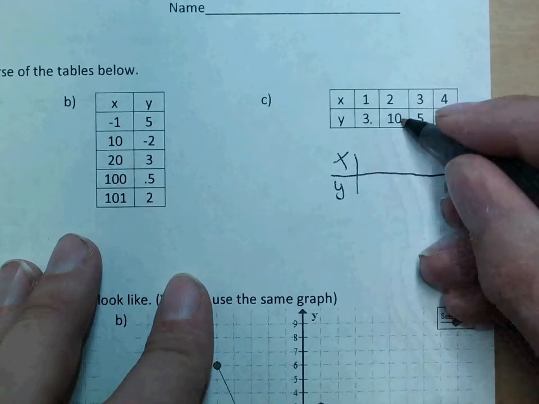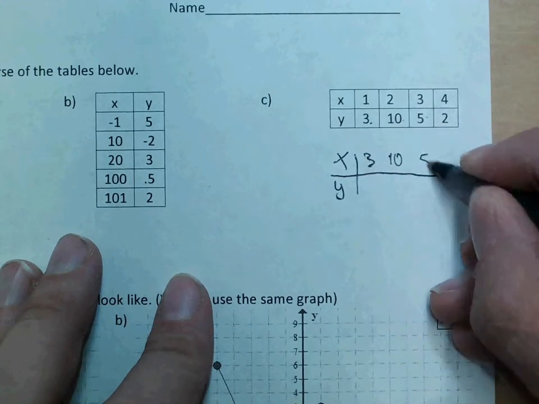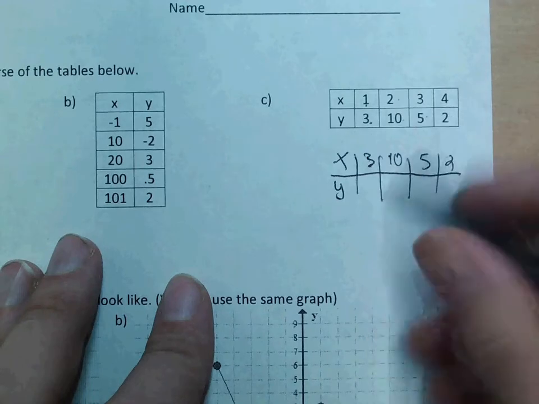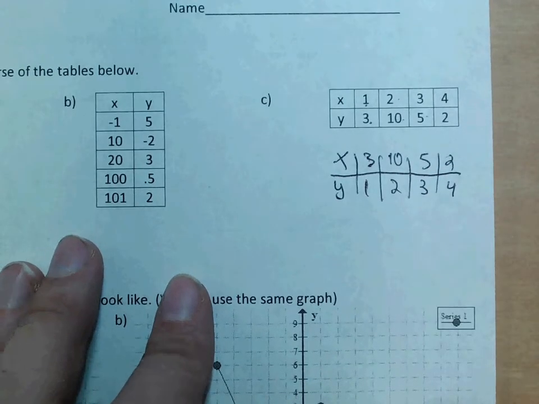So the y values were 3, 10, 5, and 2. Those are going to be the x values. The x values were 1, 2, 3, 4. Those will be the y values. This is the inverse function. We're done.